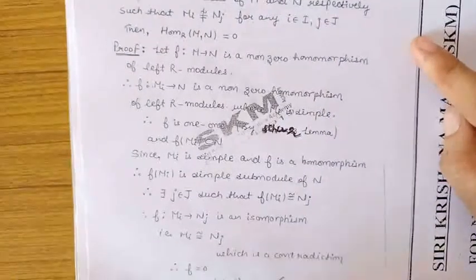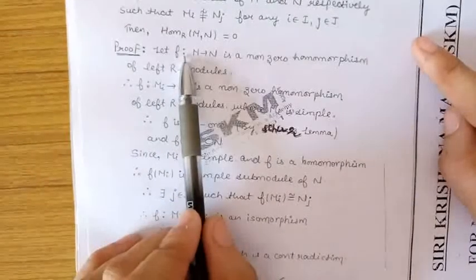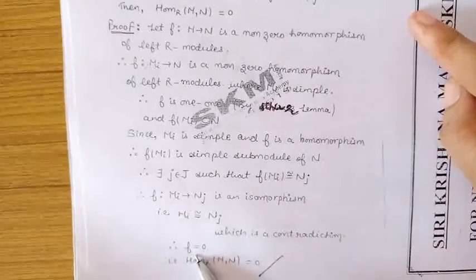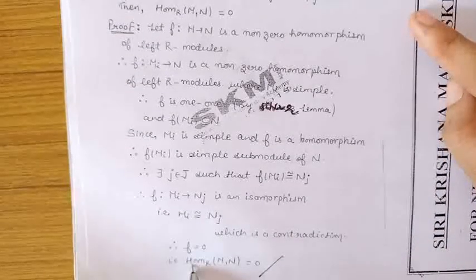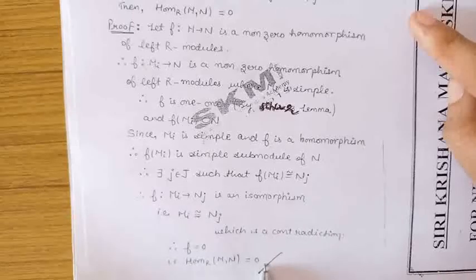So we get a contradiction. This contradiction proves that our assumption is wrong. So f will be the zero homomorphism, and therefore we can say that the ring of homomorphisms from module M into the module N over the ring R is 0.